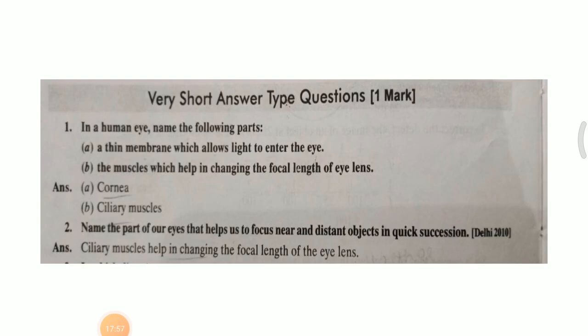So based on this topic, I am going to discuss some questions. In a human eye, name the following part: a thin membrane which allows light to enter the eye. It is a very thin membrane. Which part helps us to allow light to enter into the eye? You know that cornea. The cornea is the front part. It allows the light to enter into the eye. It is a very thin membrane.